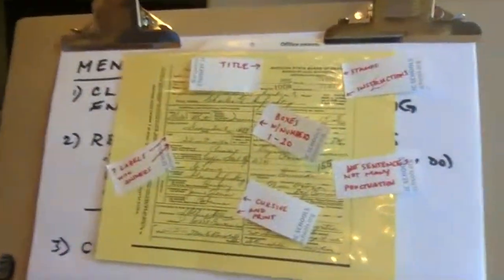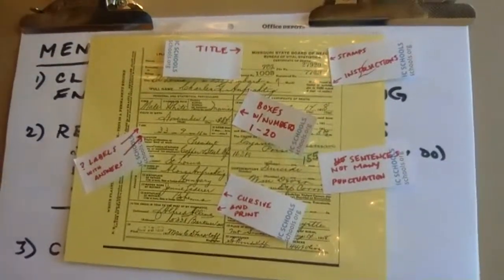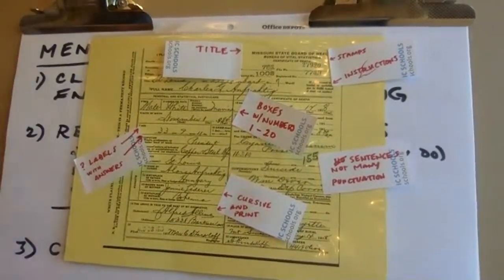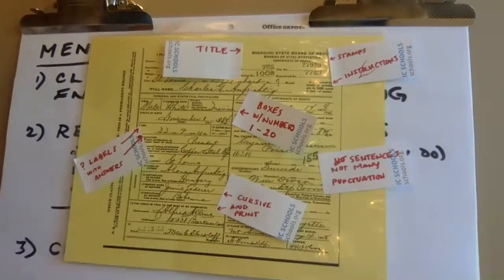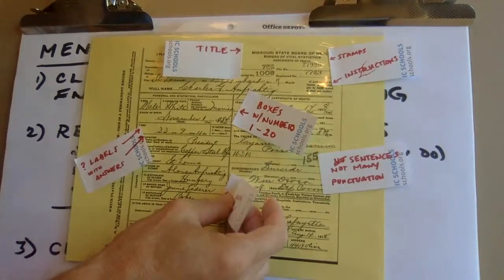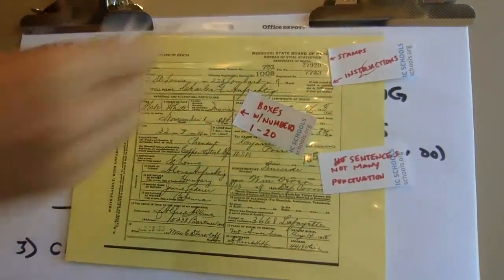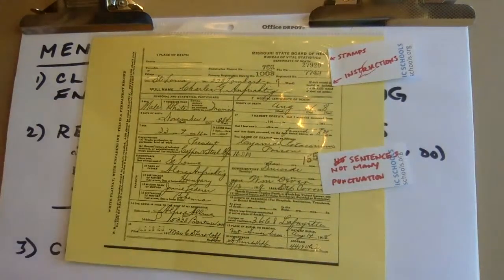So here I am with a death certificate, and I'm going to zoom in a little bit on it here. Sorry, I don't have enough followers to go live with my mobile phone. So I've got this death certificate, and I've got all of my noticings still on here. So I've transcribed some of these over onto an index card. So I'm going to move those off so that I can do a little bit closer reading here.